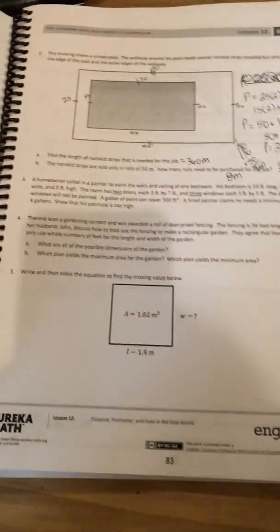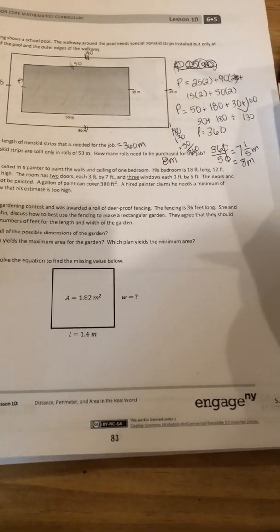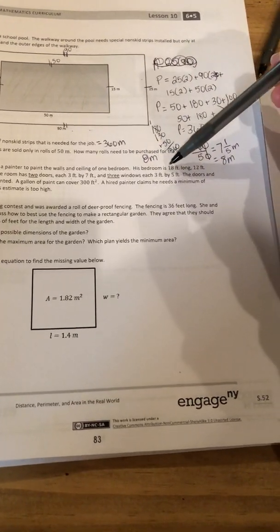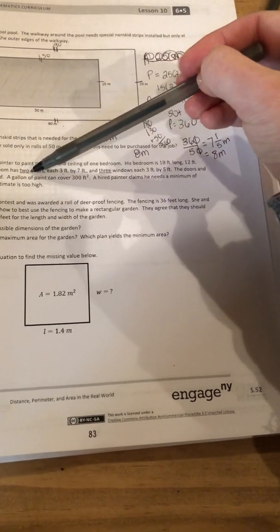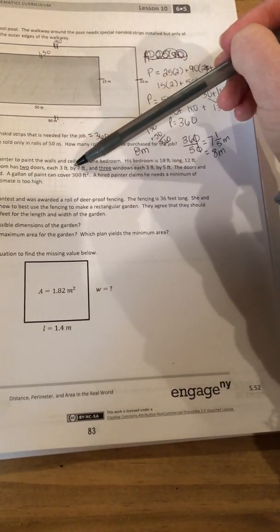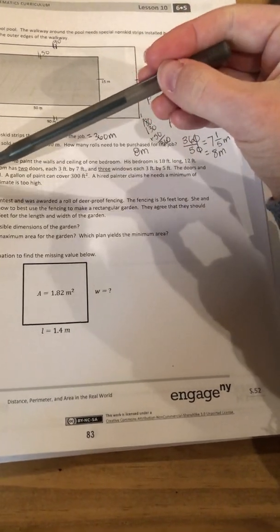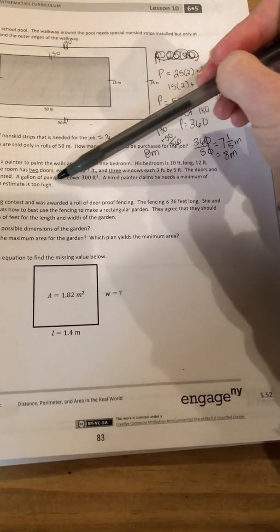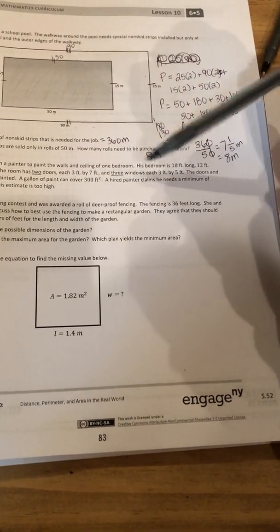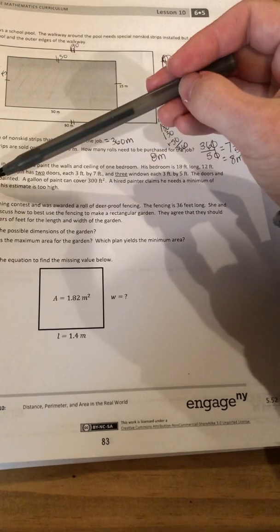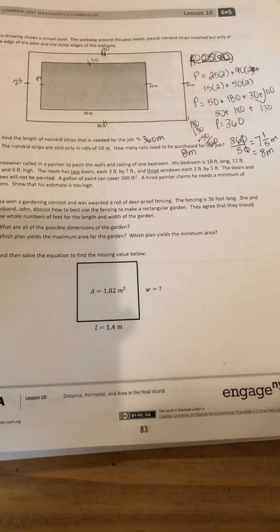Number 3, it says a homeowner called in a painter to paint the walls and ceilings of a bedroom. His bedroom is 18 feet long, 12 feet wide, and 8 feet high. The room has 2 doors, each 3 by 7, and 3 windows, 3 by 5. The doors and the windows will not be painted. A gallon of paint can cover 300 feet squared. A hired painter claims that he needs a minimum of 4 gallons. Show that his estimate is too high.